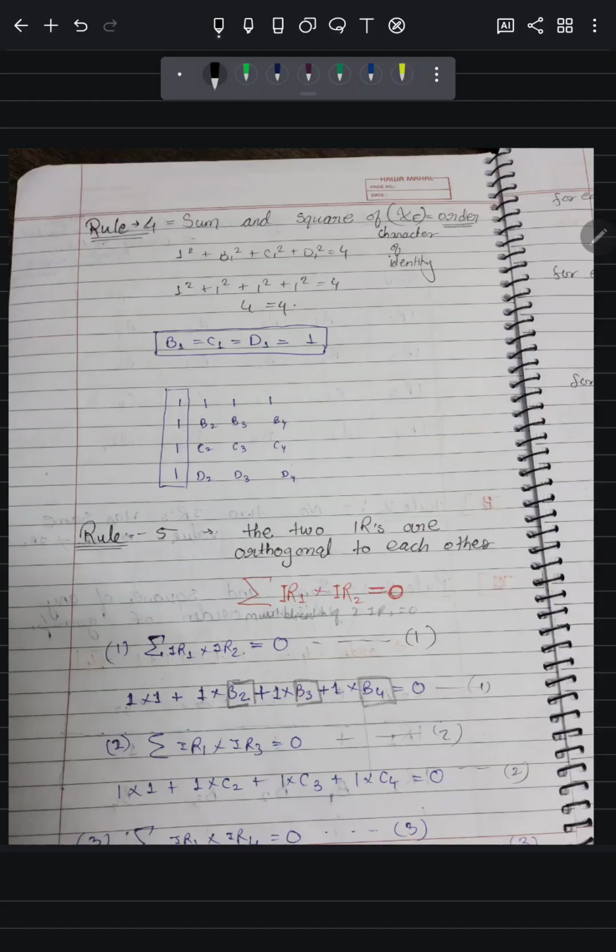Now let's talk about the fourth rule, which speaks about the sum and square of E, which is the identity or character of identity. So the order of the character of identity is equal to its order. So we know that a1 square plus b1 square plus c1 square plus d1 square is equal to 4. So 1 plus 1 plus 1 plus 1 equals 4. So 4 is equal to 4. So b1 equals c1 equals d1. This column will be filled. These values are b1, c1 and d1. So we know that the identity is equal to the order, so the character of the identity is also the same.